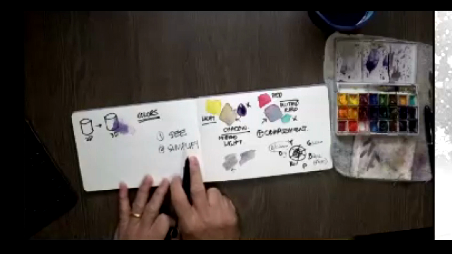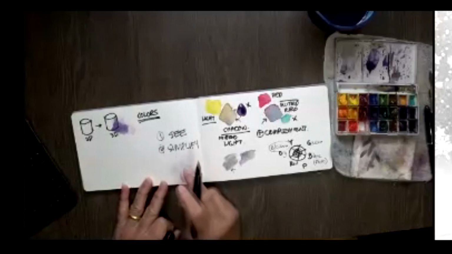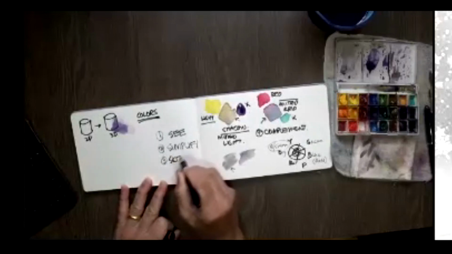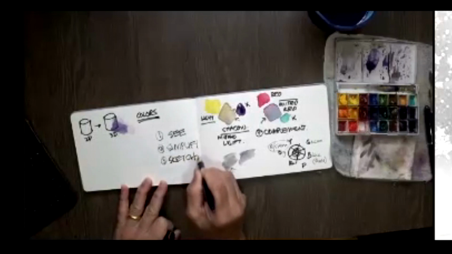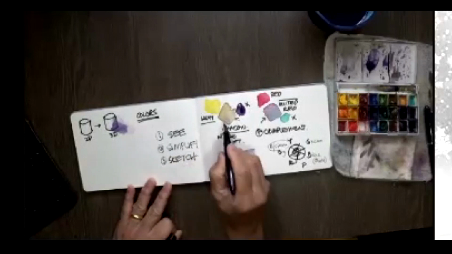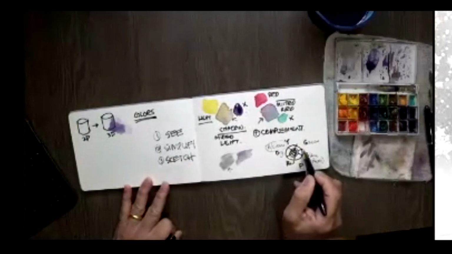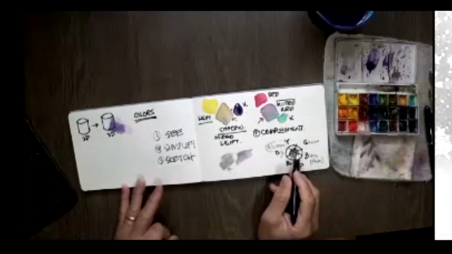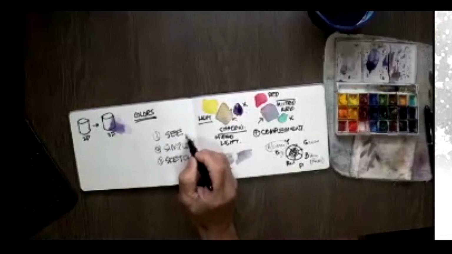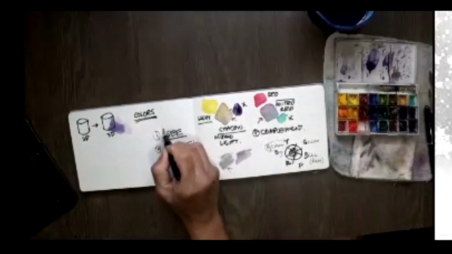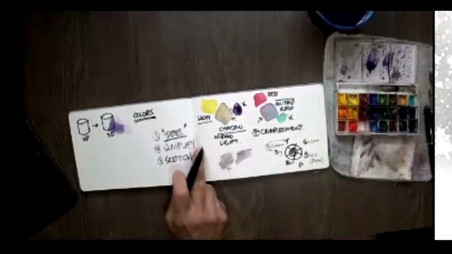That's a tough one. But if you are able to simplify, you've gone a long way. The third is the ability to sketch. And when I say sketch, I mean the ability to execute colors like this, understanding the color wheel, being able to mix shadows and so on. But it starts with seeing. Because if you don't see, you will not be able to simplify and sketch.